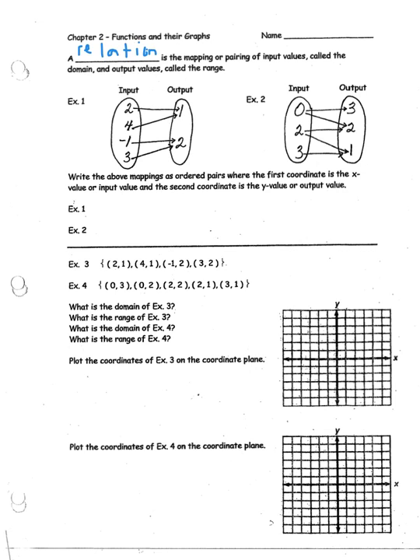So a relation is the mapping or pairing of input values called the domain and output values called the range. So here in example 1 we have a set of input values, those are our domain values or our x values, and then a set of output values, which is our range or our y values. Same in example 2, we have a set of input values 0, 2, 3 and a set of output values 3, 2, 1. And we can see that each input is matched with a corresponding output.